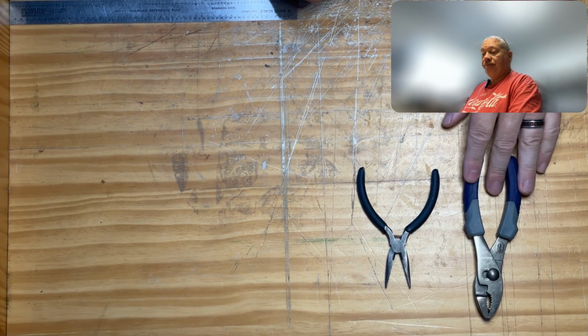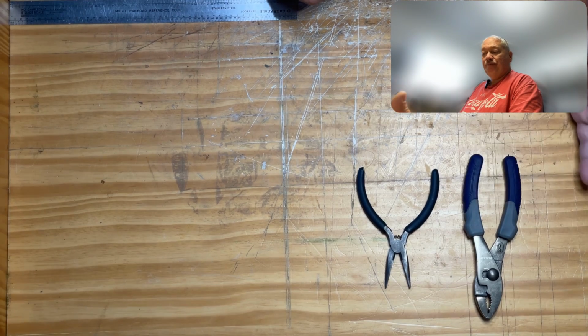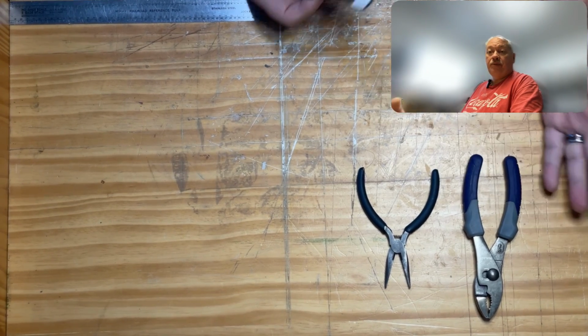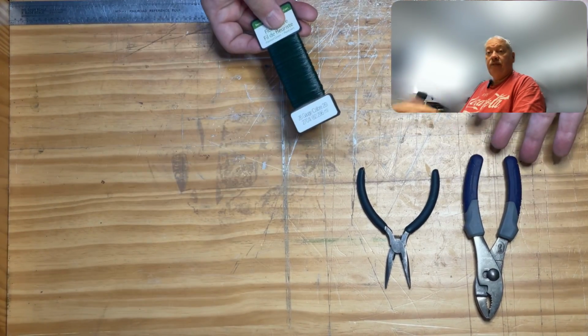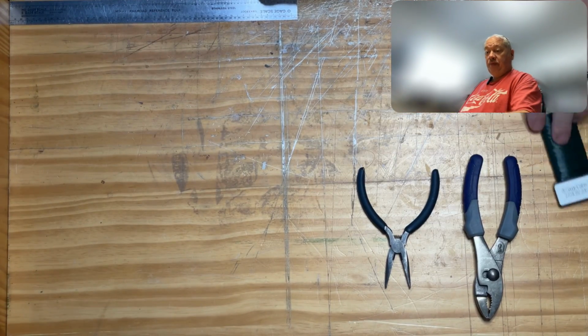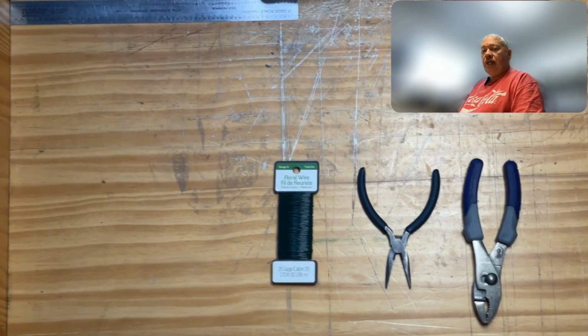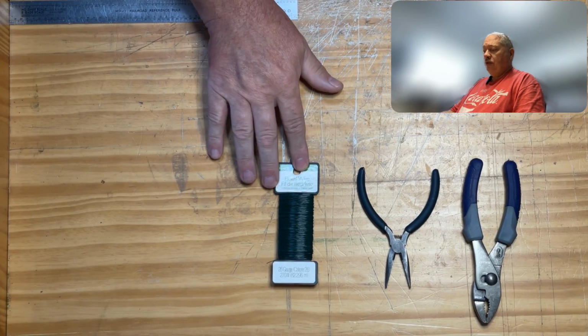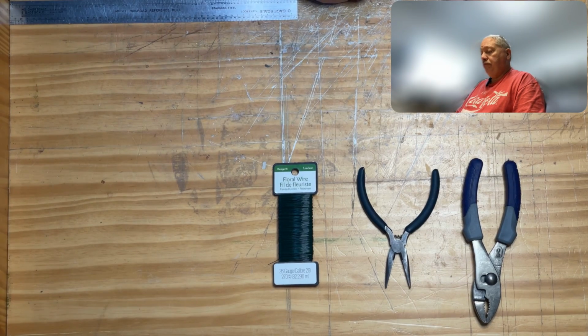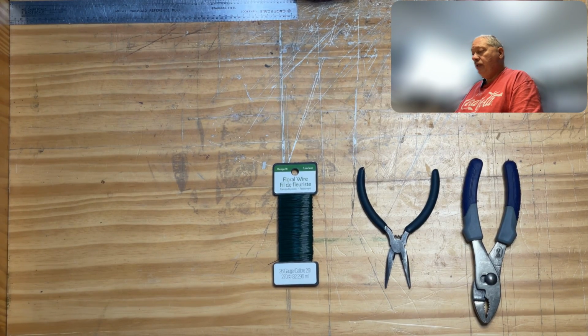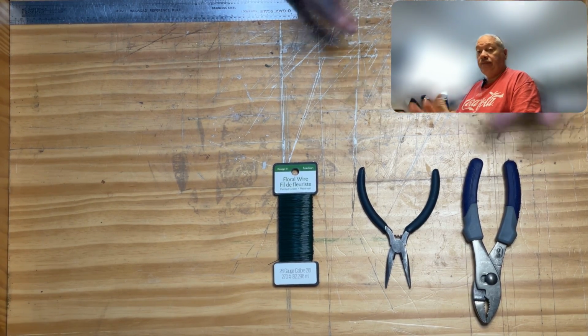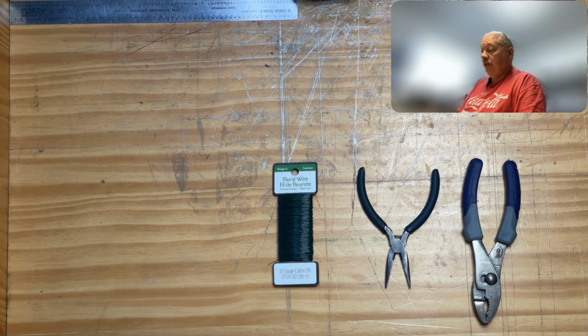Either one or both, or mixed like I have today, will work. As I've been showing in my hand, we have, oops, put it on this side, just floral wire. I picked this up at a dollar store several years ago.